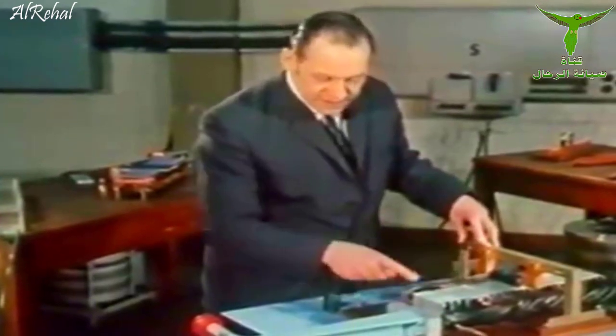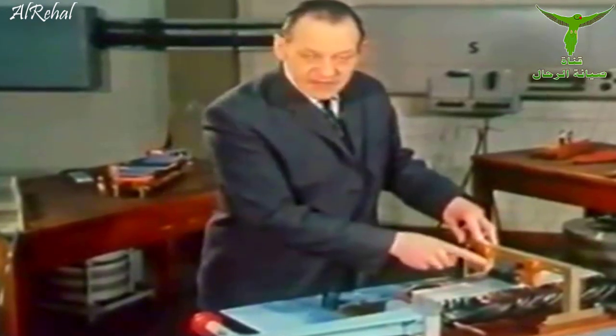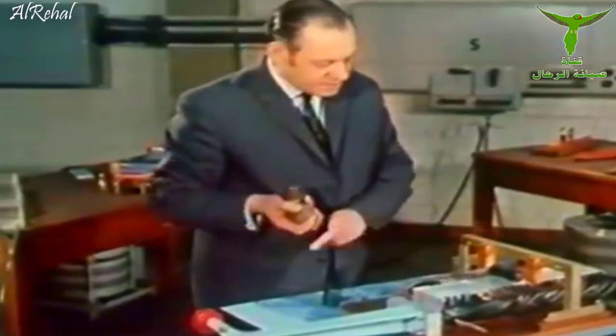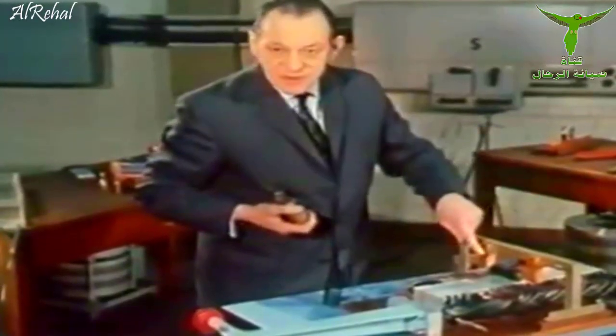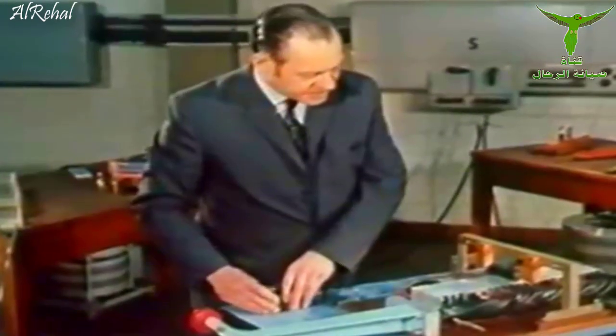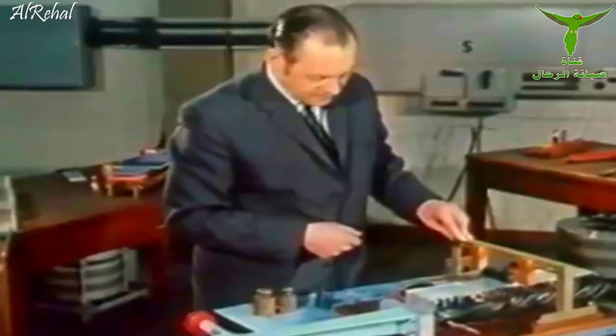They are going to wind up this cord, and in doing so lift a 2-kilogram mass. The discs will spin at 3,000 revolutions a minute. That is a lot of power to extract from such a small amount of material. In fact, that rack and pinion motor produces more power for its size than any other type of hysteresis motor.